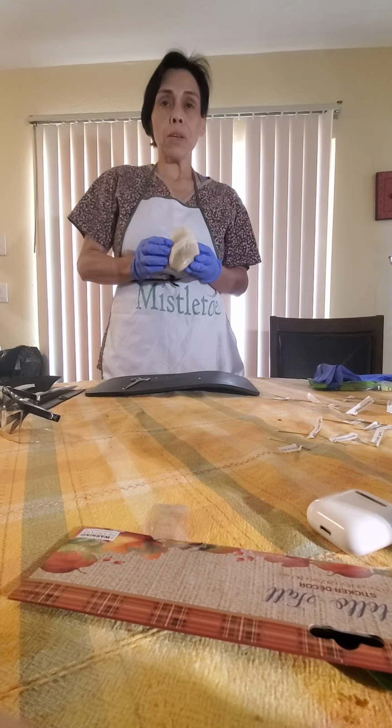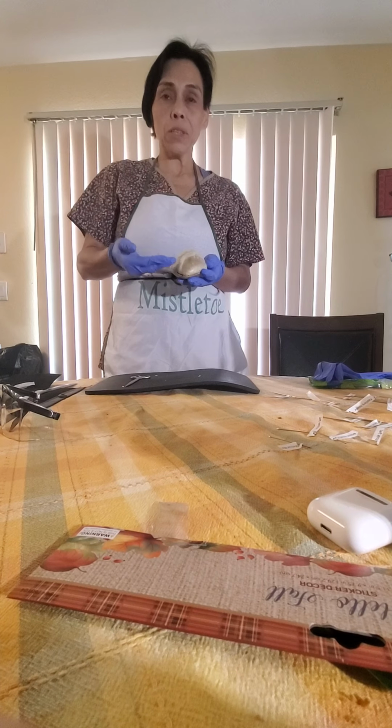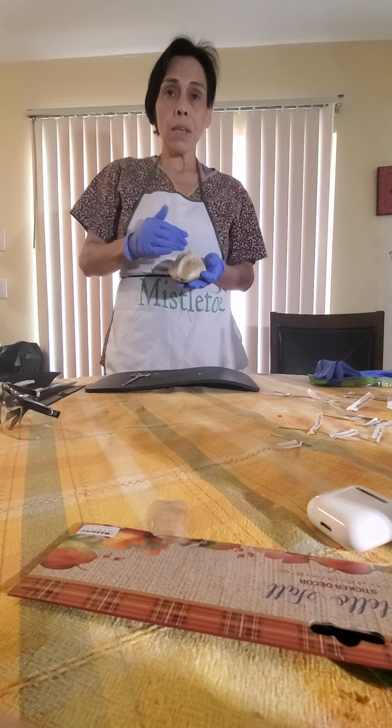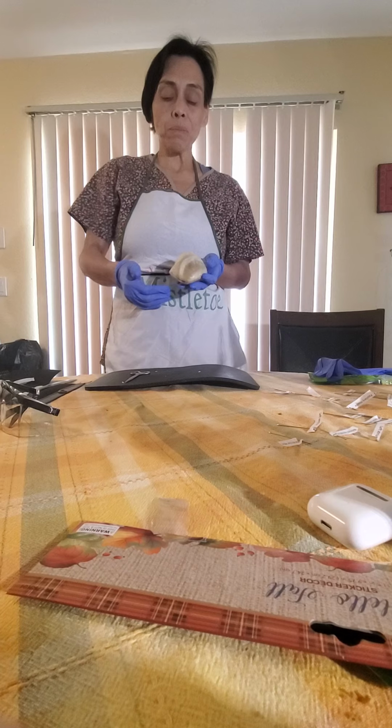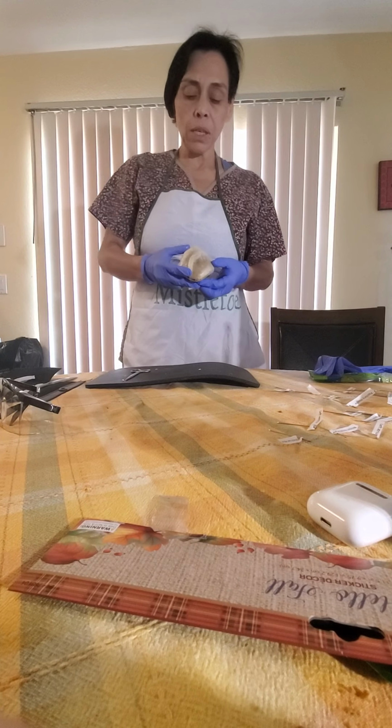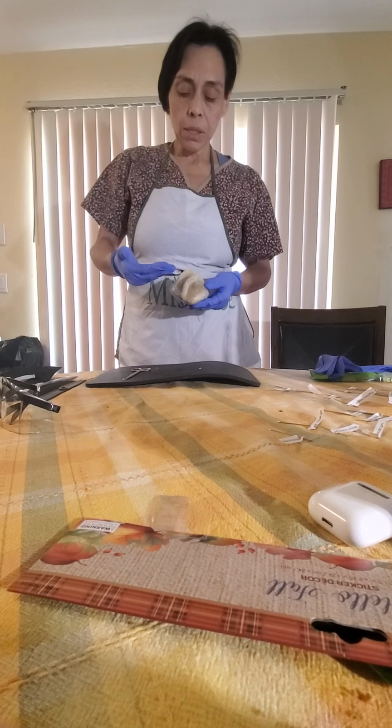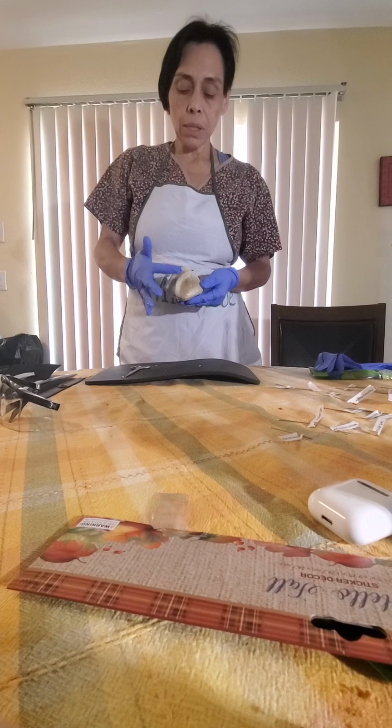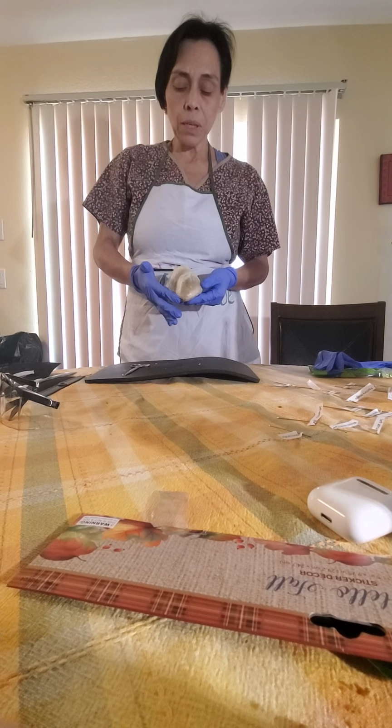Professor, this video is about the dissection of the sheep heart structure, external and internal. So the first thing is, this is the sheep heart. This is the anterior view of the sheep heart.